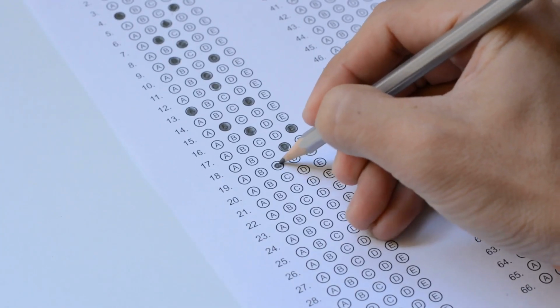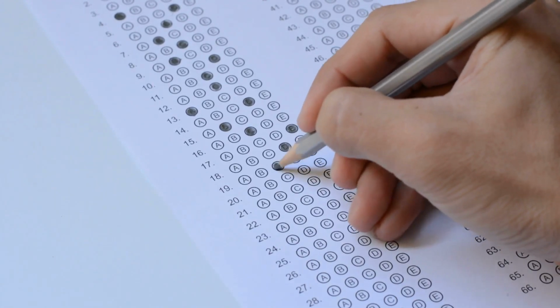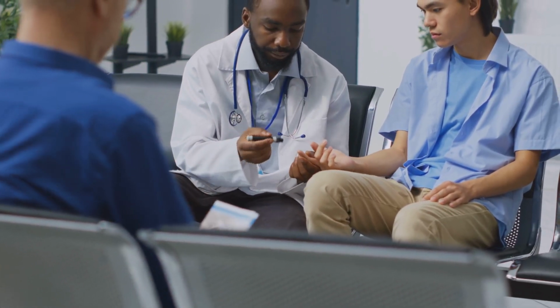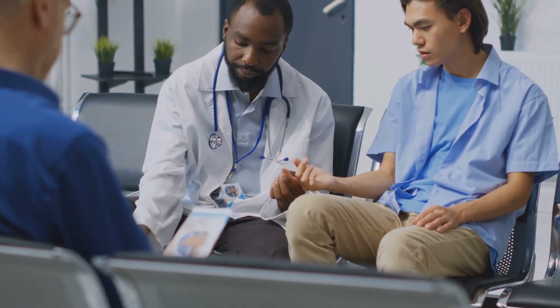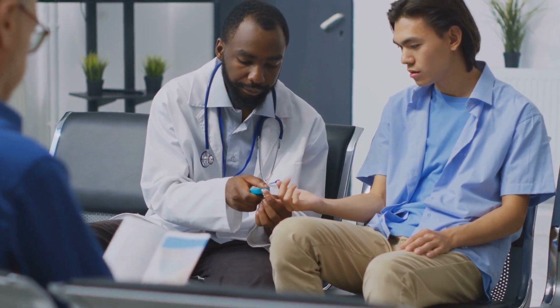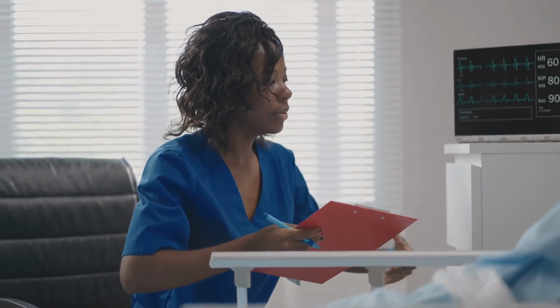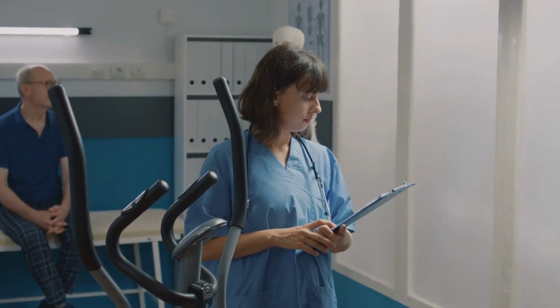Section 7. Test your knowledge. NCLEX practice questions. Let's test your knowledge with some NCLEX-style practice questions. Question 1. A nurse is caring for a patient with type 1 diabetes on insulin therapy. The patient feels shaky, lightheaded, and sweaty. What should the nurse do first?